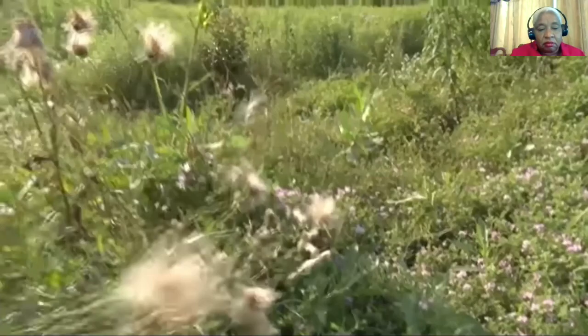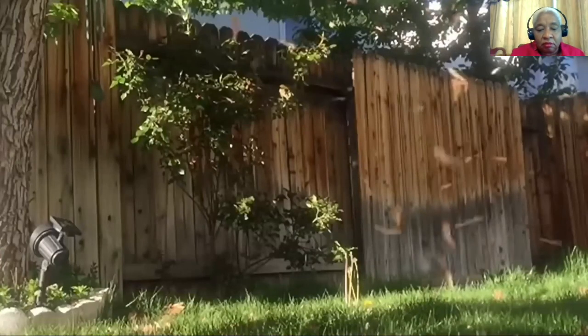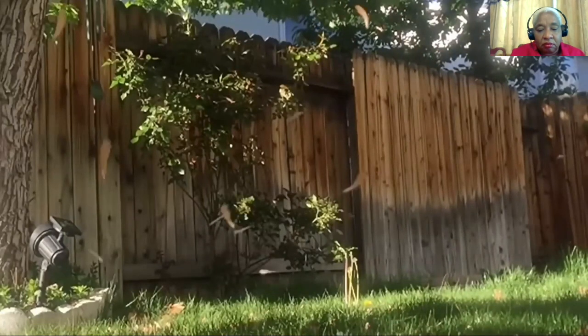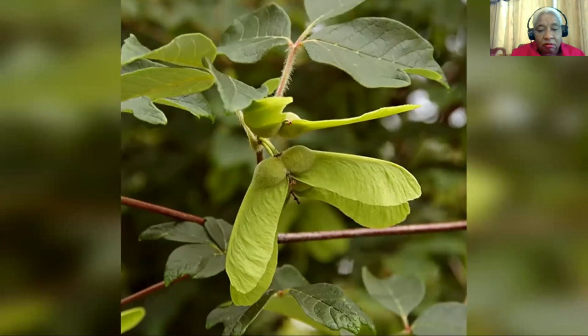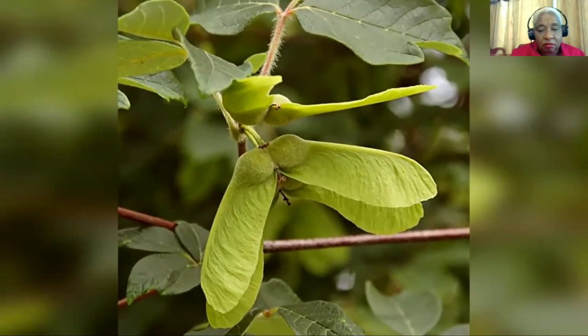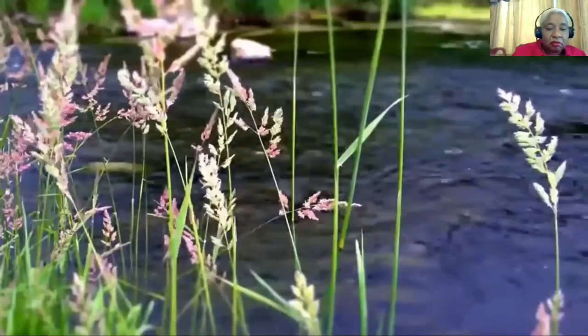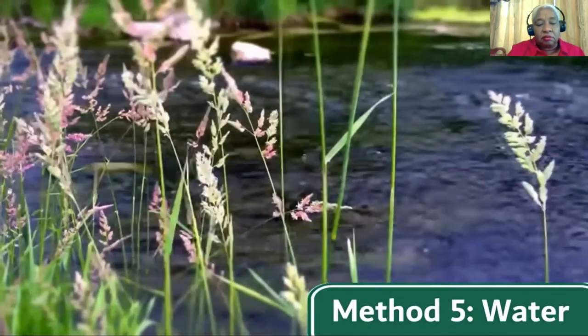Maple trees, on the other hand, don't necessarily have super lightweight seeds, but have evolved wing-like structures that look and act like helicopters when they fall off of the parent tree. These seeds don't fly as easily as a dandelion would, but can still travel great distances, especially if the wind is strong. Lastly, seeds can find their way into rivers, streams, and other bodies of water.